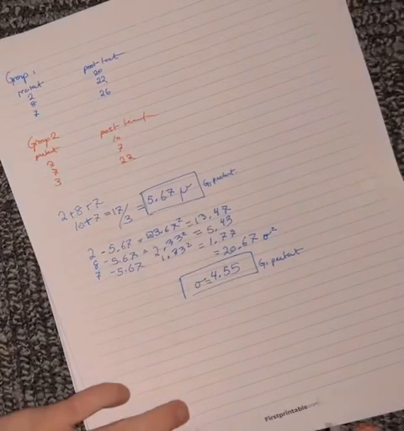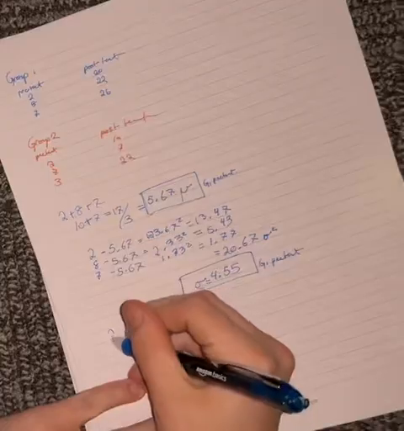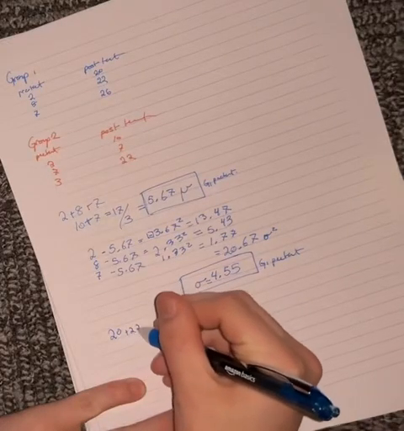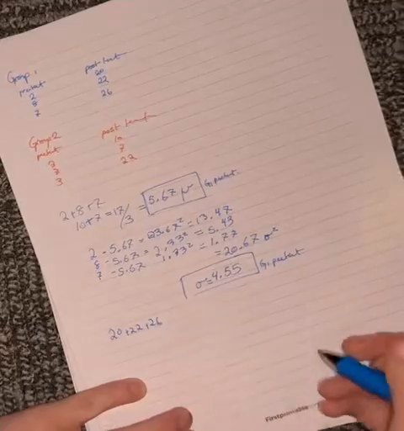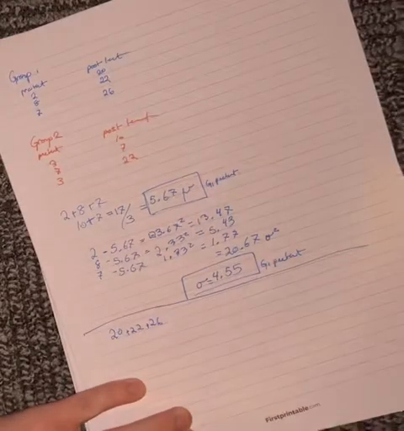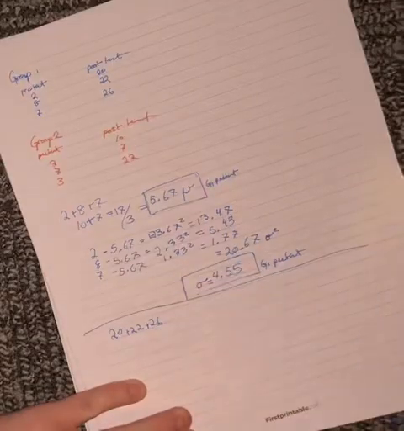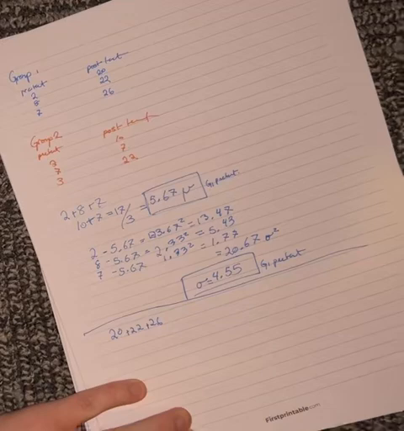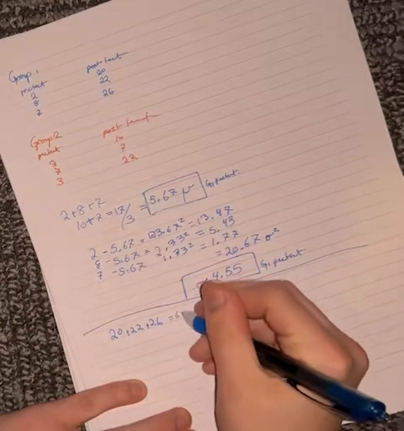Now we're doing post-test. So for a post-test, we have 20 plus 22 plus 26. We're finding our mean now. Let me put a little marker down there. So 20 plus 22 plus 26 will equal 68.